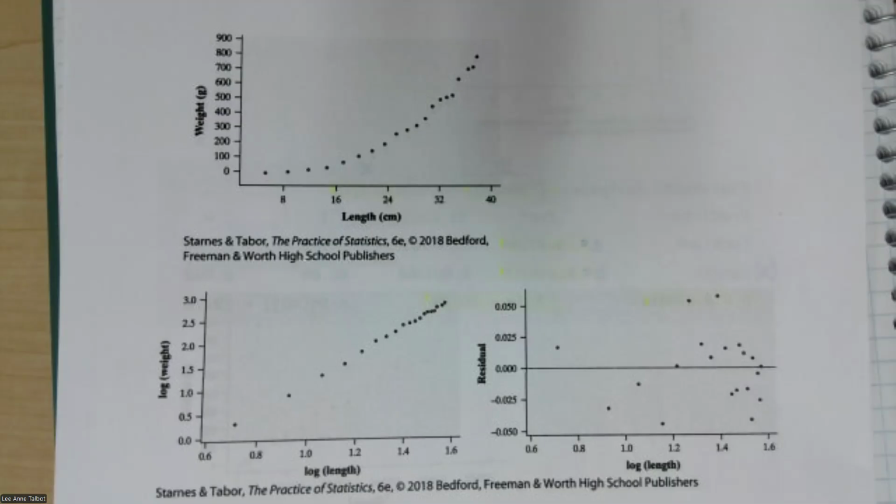So they came back from the stream. Their raw data was a curve. Oh no. They logged both the X's and the Y's. They got a line. They're happy. And then they just double-check themselves with a residual plot to make sure there was no pattern in that. Okay, so now you're caught up.